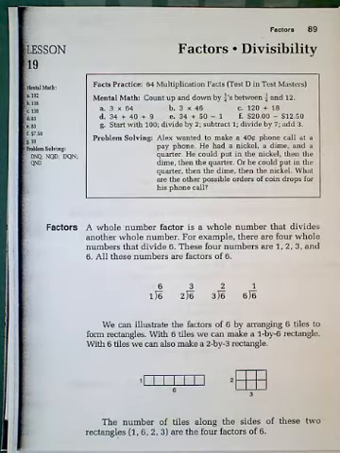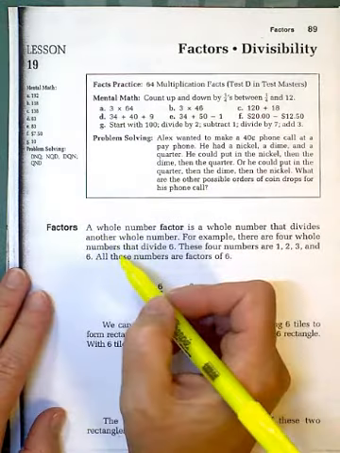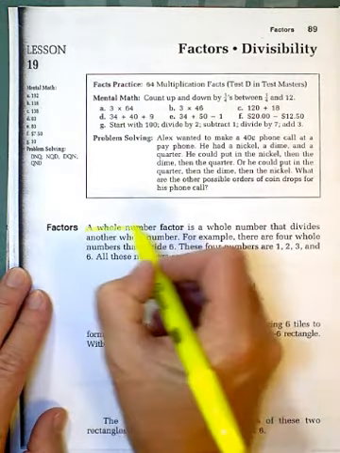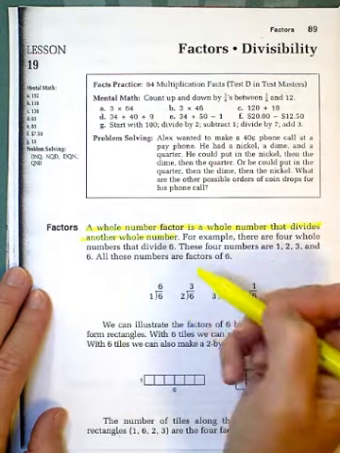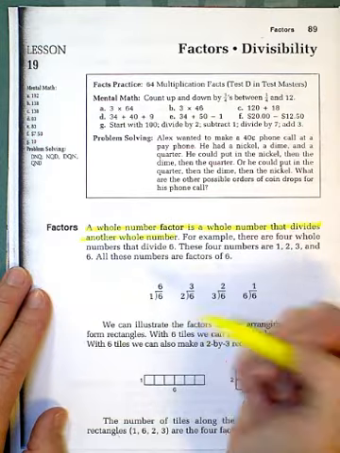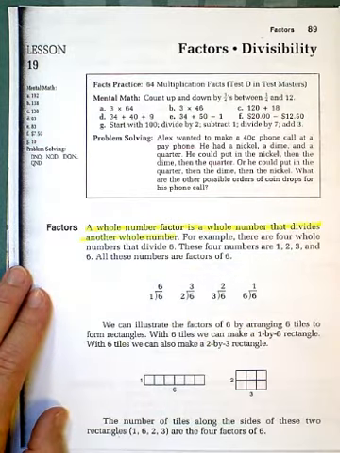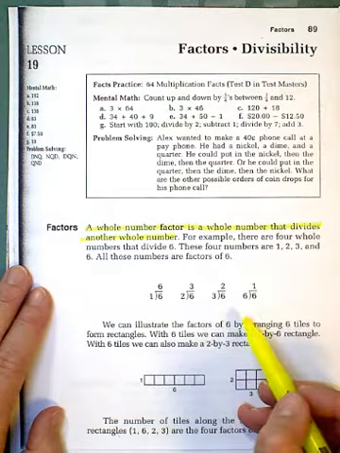Following along in your book on page 89, we read that a whole number factor is a whole number that divides another whole number. Factors are all the numbers that we can divide into another number. Let's look at some examples and you will quickly get this one figured out.